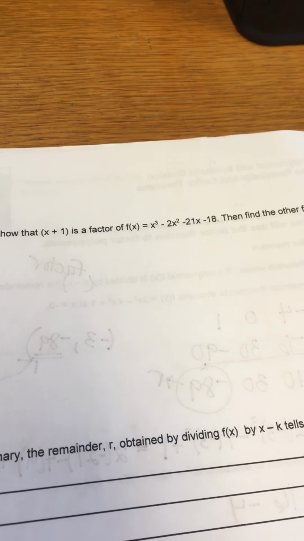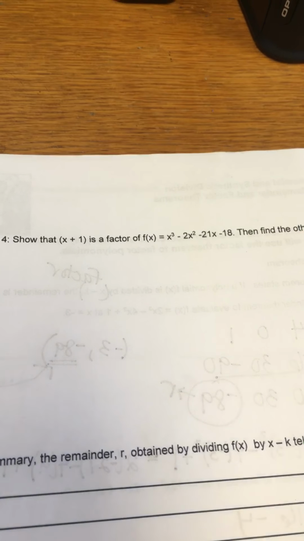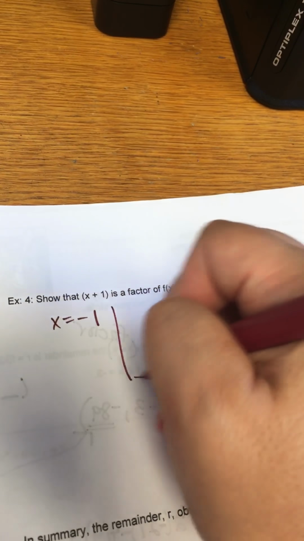Okay, so this would be a good time to pause it and try example 4. Show it's a factor, so I'm going to use x equals negative 1.